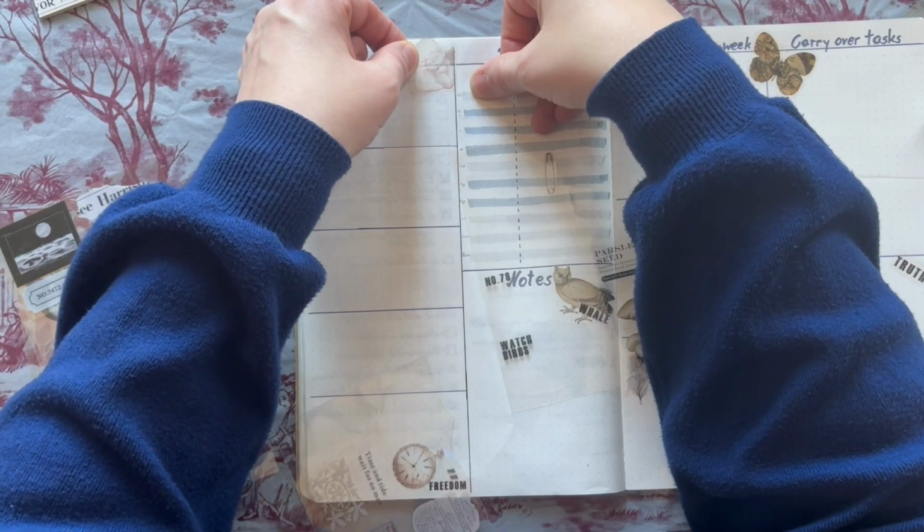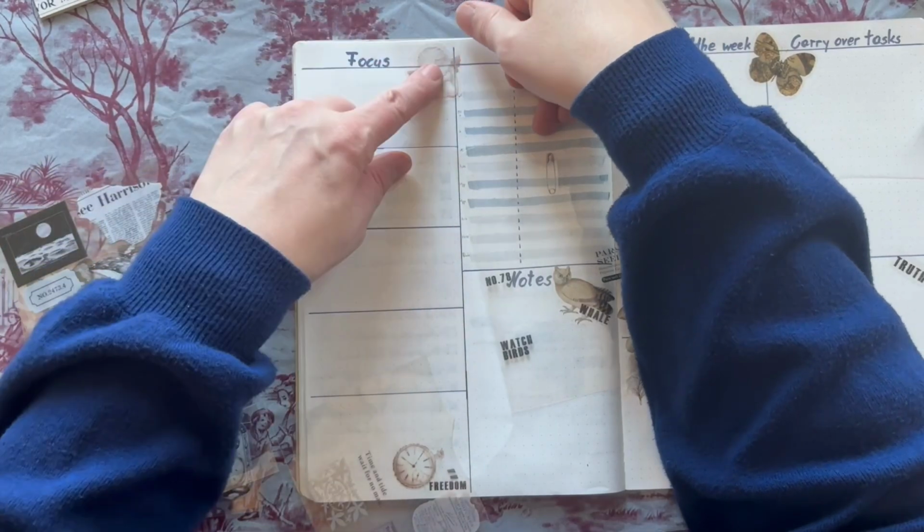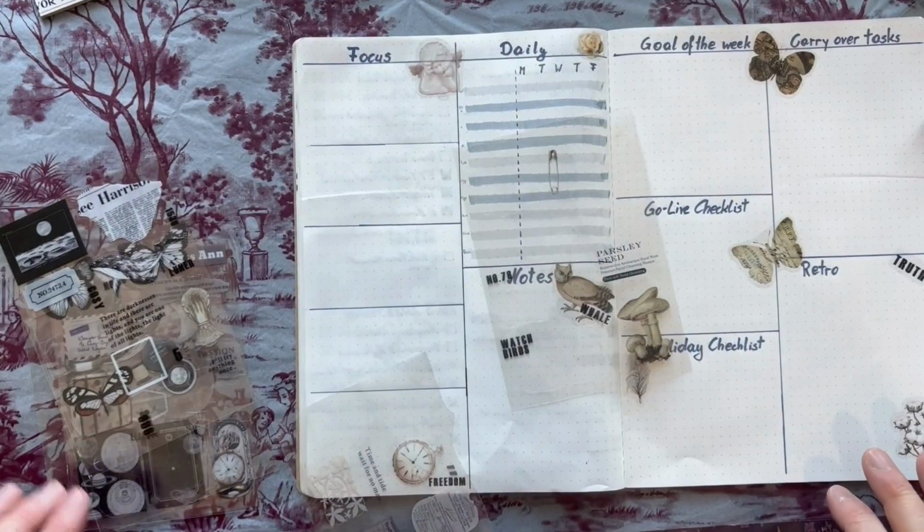Oh. I have tweezers. I could just use them.